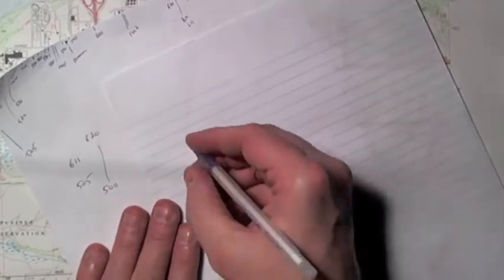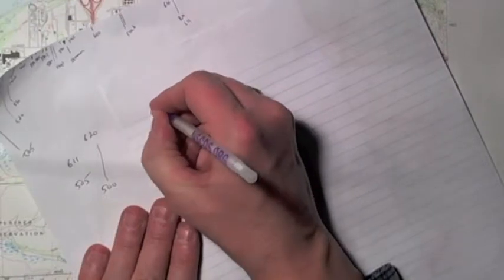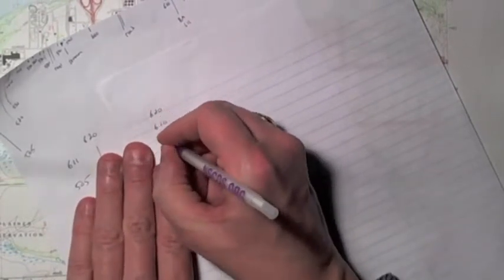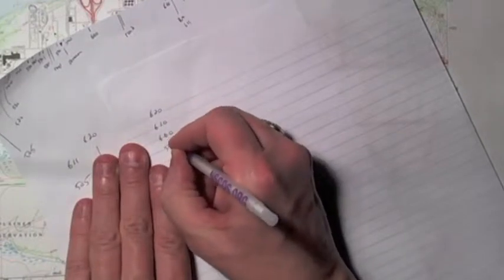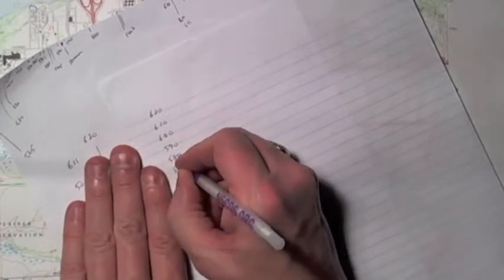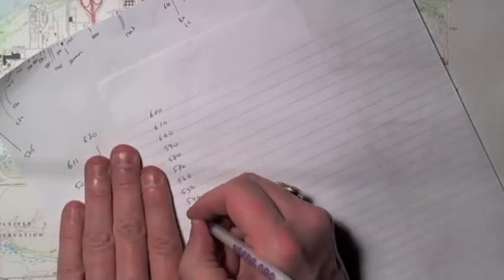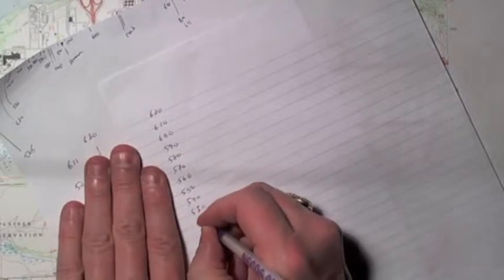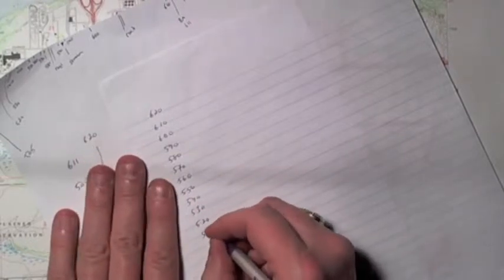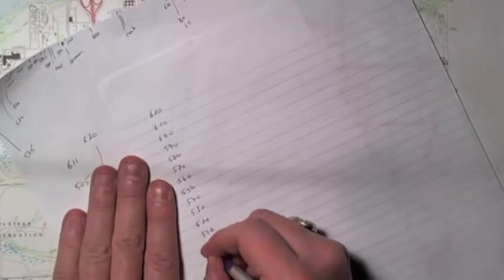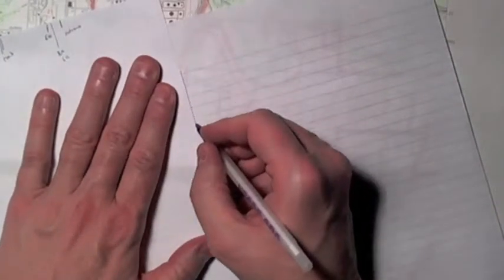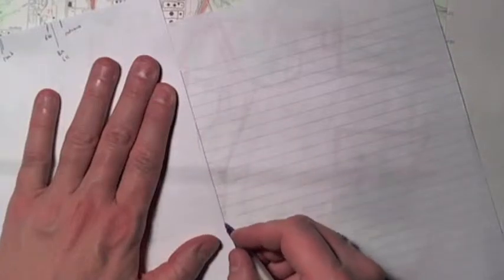So I'll start here. We'll make this top line 620, 610, 600, 590, 580, 570, 560, 550, 540, 530, 520, 510, and 500. Okay, and then we'll put a nice, just a faint straight line along the edge over here, and then we can follow along with that.